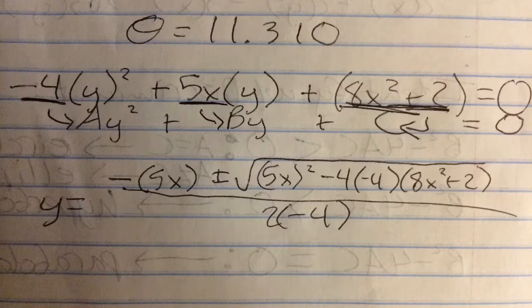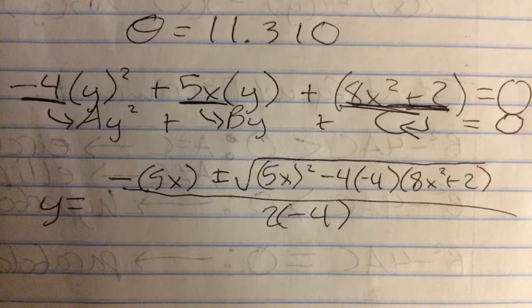Well, here's how. You may remember back in your earlier algebra days about quadratic form, which is ay² + by + c = 0. Well, you use that form here in order to solve for y using the quadratic formula. So in order to put this equation into quadratic form, you have to group the variables according to y. So as you can see here, it is −4y² + 5xy + 8x² + 2. A in this case would be −4, b would be 5x, and c would be 8x² + 2.